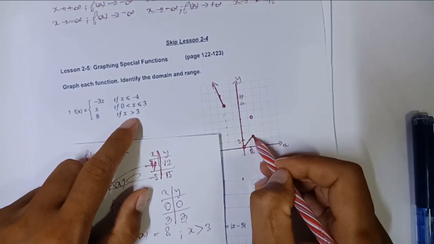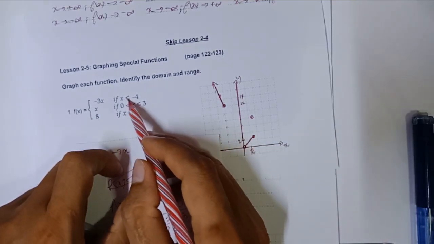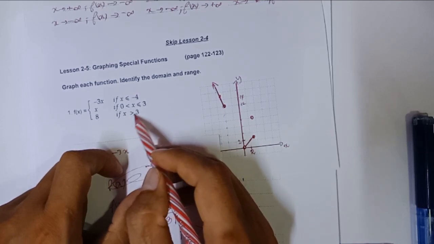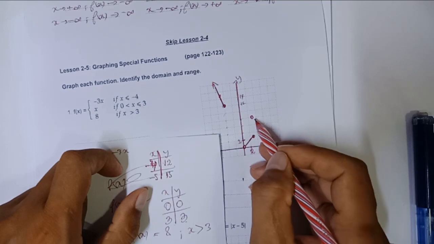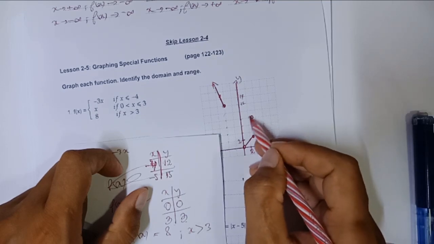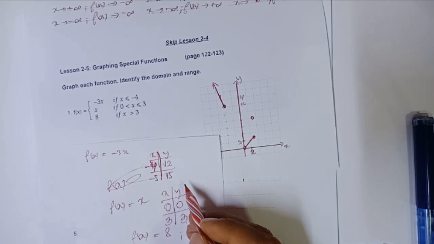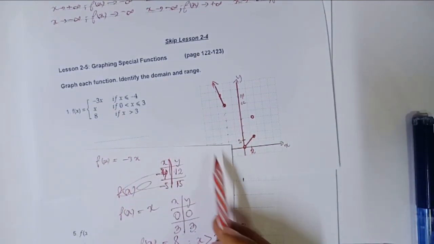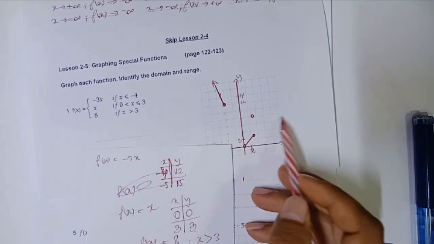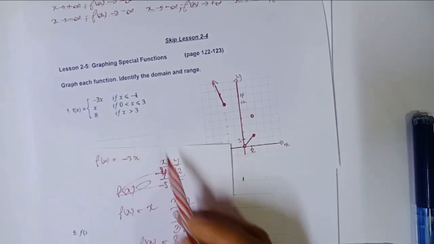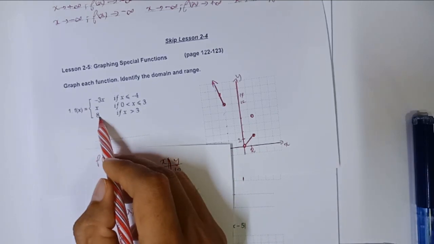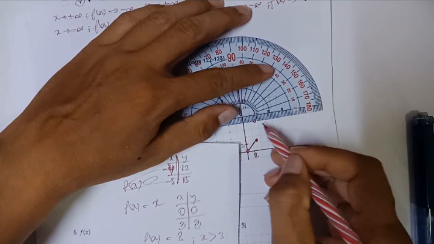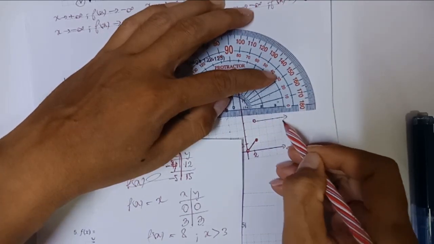You use a solid circle like this if it has or equal to. But if it's just plainly greater than without or equal to or a dash below it, then you give an open circle like this. After you draw that, then x is greater than 3 all the way through. So no matter what value of x you give, the y is always equal to 8. So you draw this like this.